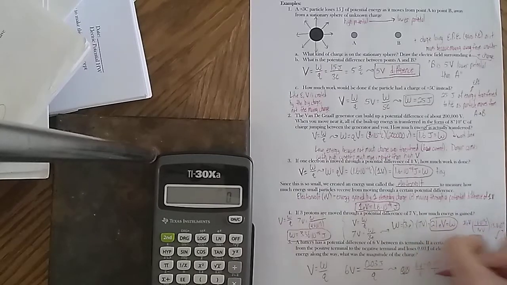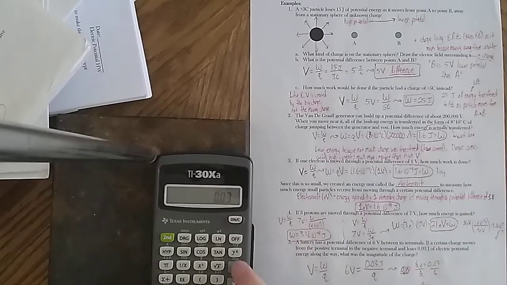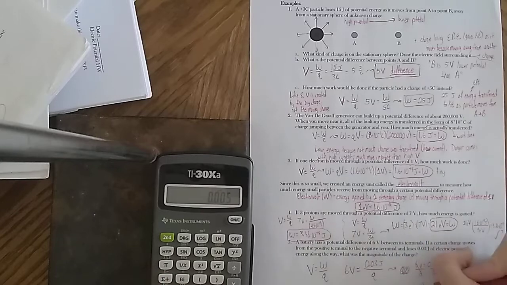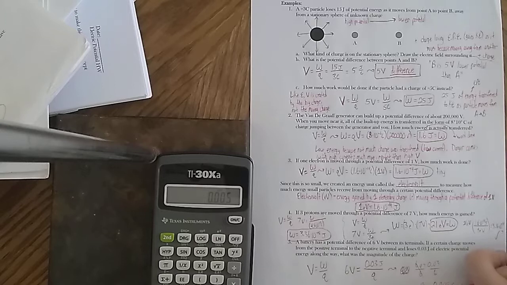We divide by 6 both places, so we end up with 0.03 divided by 6. Q is 0.005 coulombs, or 5 times 10 to the negative third. Yep, coulombs.